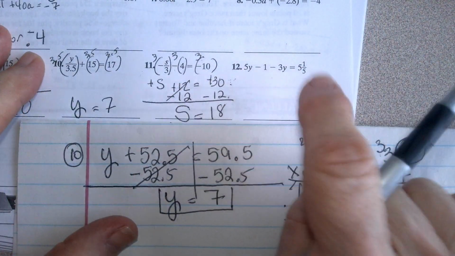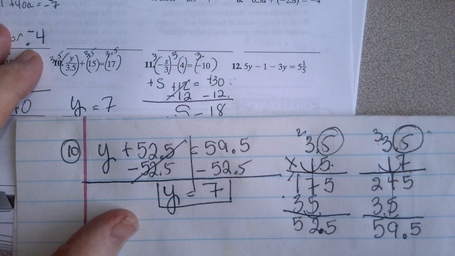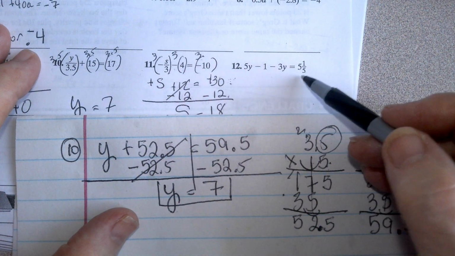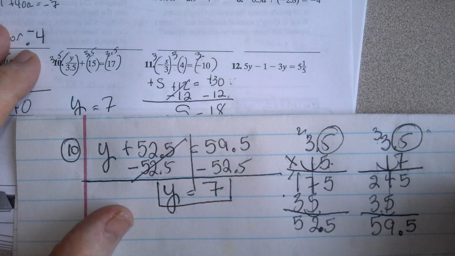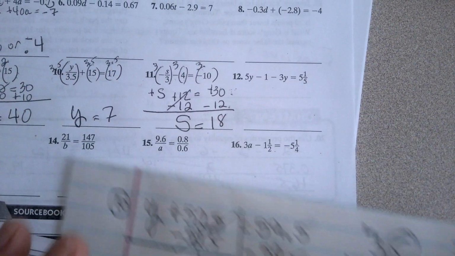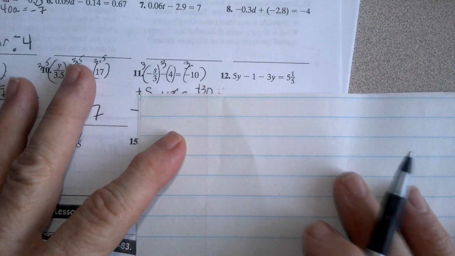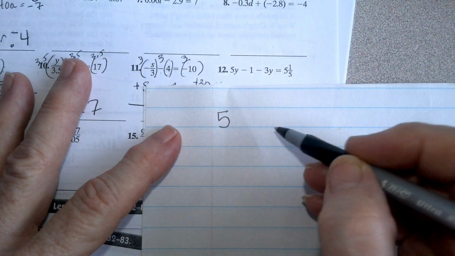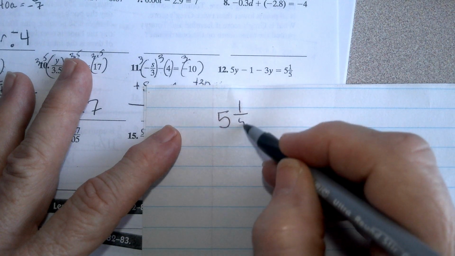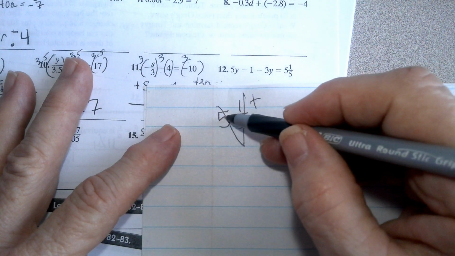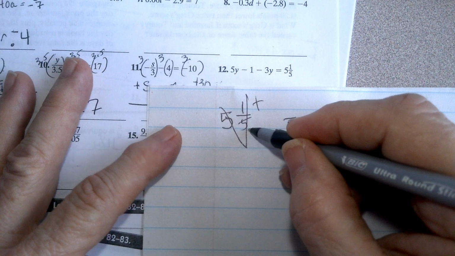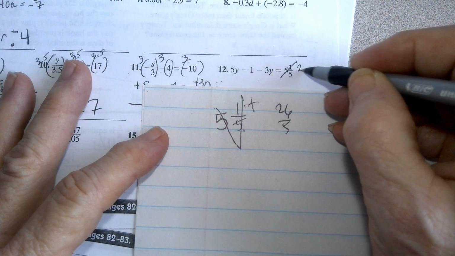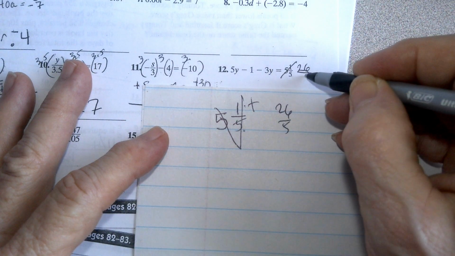Now, this last one, before I clear that 5 on the bottom, I need to make this into an improper. Who knows the improper for 5 1/5? 25 plus the 1. 5 times 5 is 25, plus 1 more is 26. So this is going to be 26 over 5.